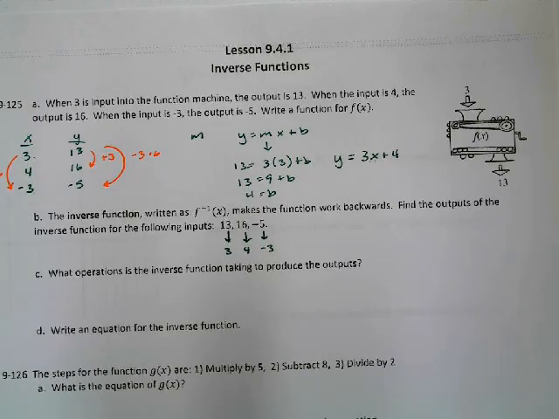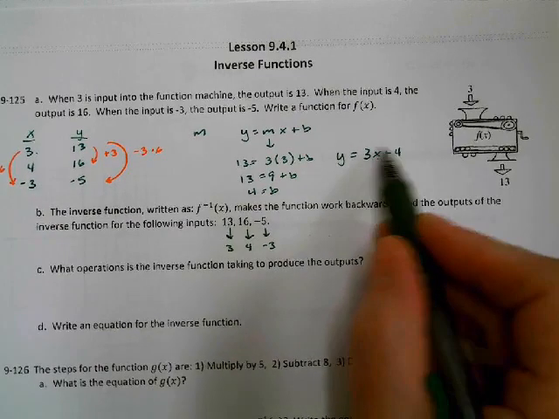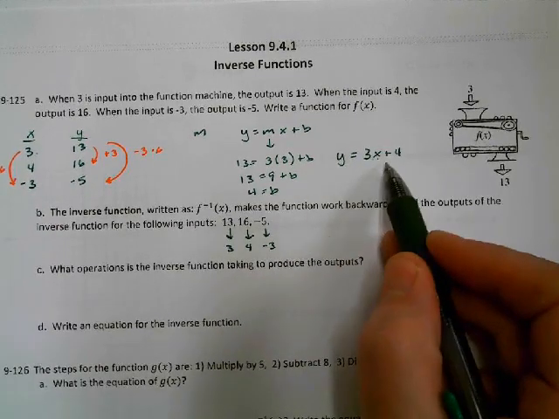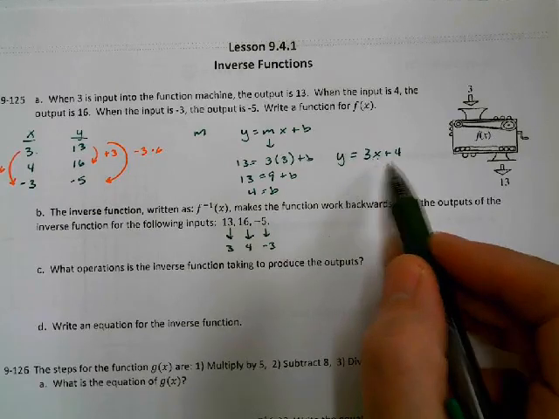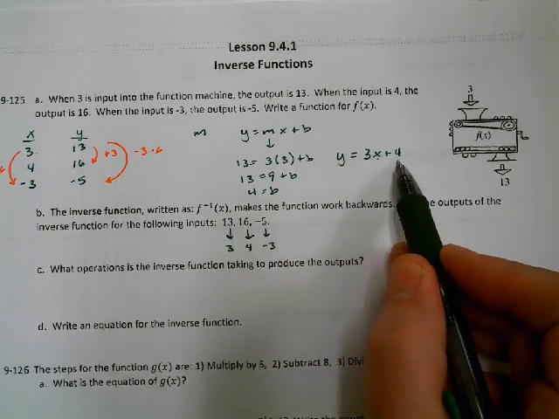So if I'm going backwards, what operations are happening? Well, the opposite of these operations is what's happening. It looks like when I go forward, I multiply by 3 and then add 4.